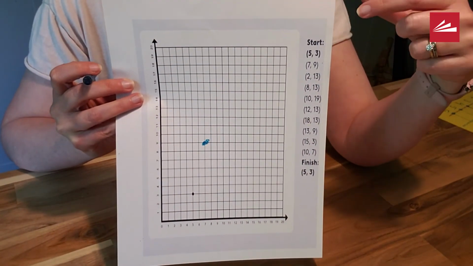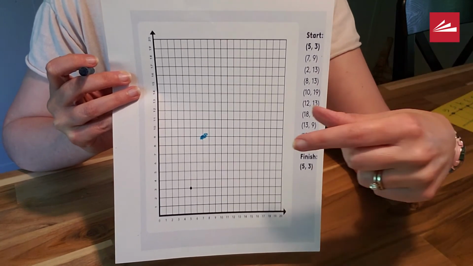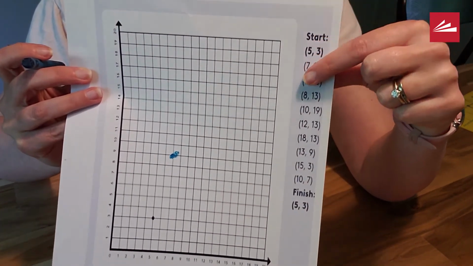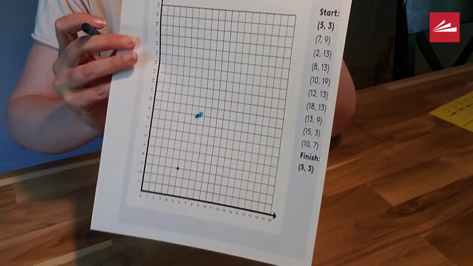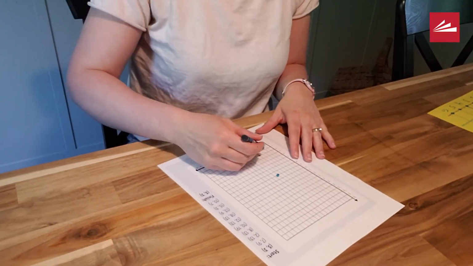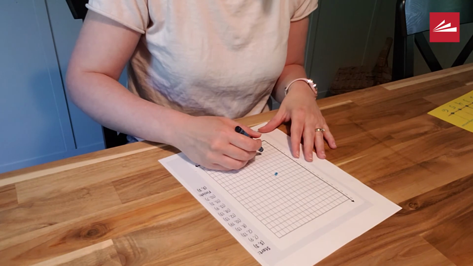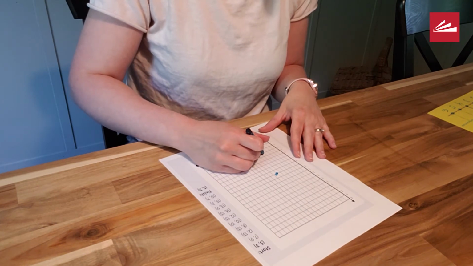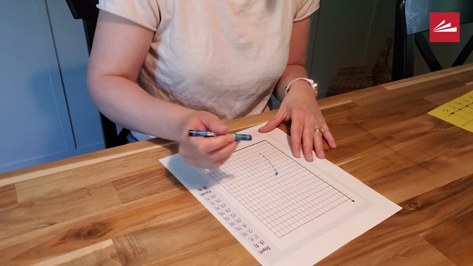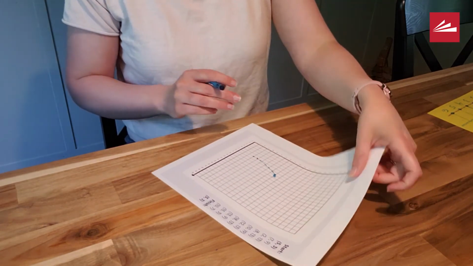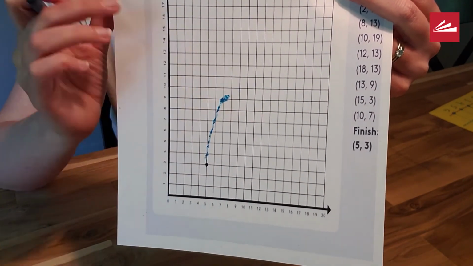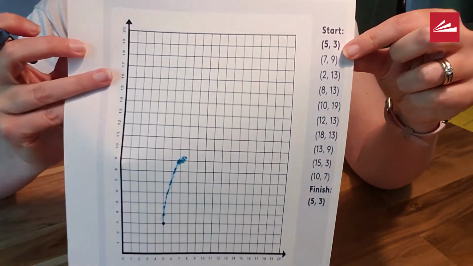So I went over 7 on the x-axis, and I went up 9 on the y-axis and put a dot where those two lines meet. And after you put your dot on, you want to connect the dots. So I connected the dot that meets at 5, 3 with the dot that meets at 7, 9.